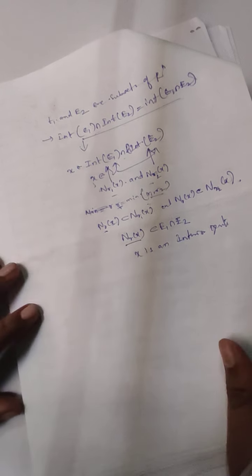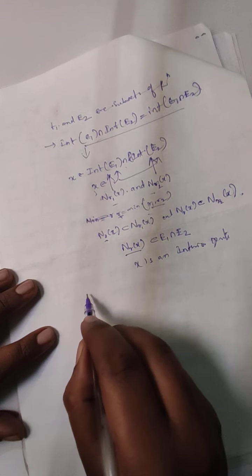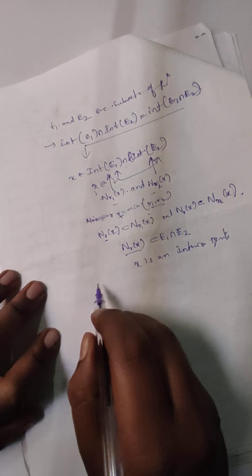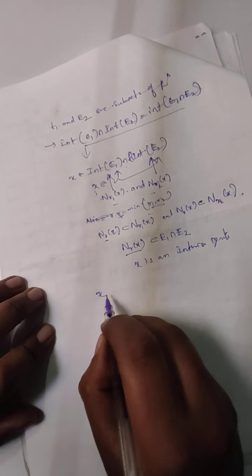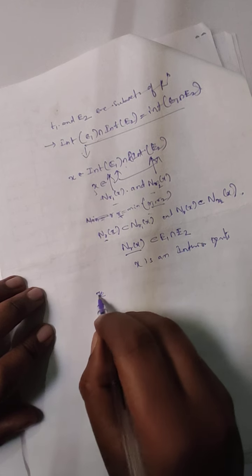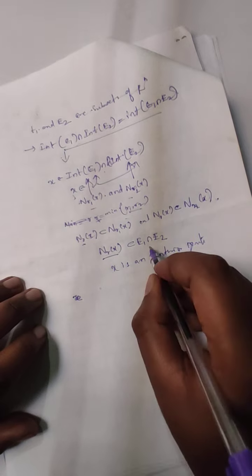Now considering another example, x is an interior point of E1 intersection E2.